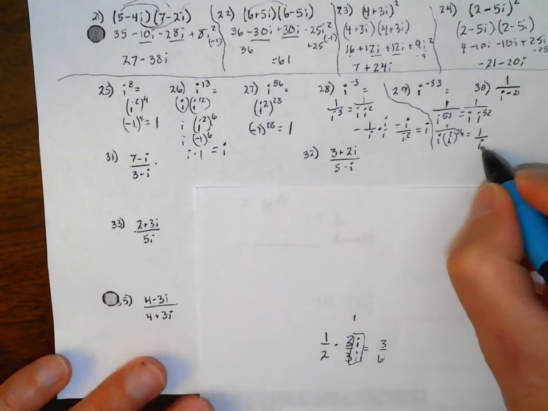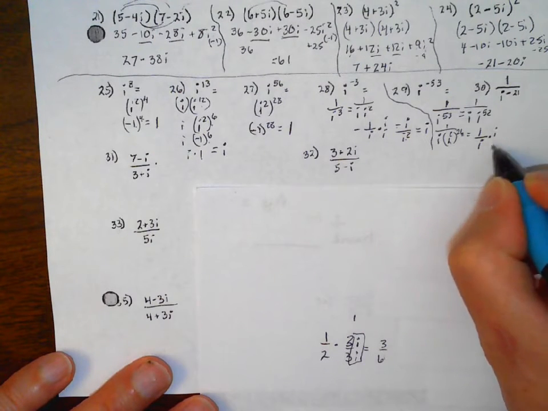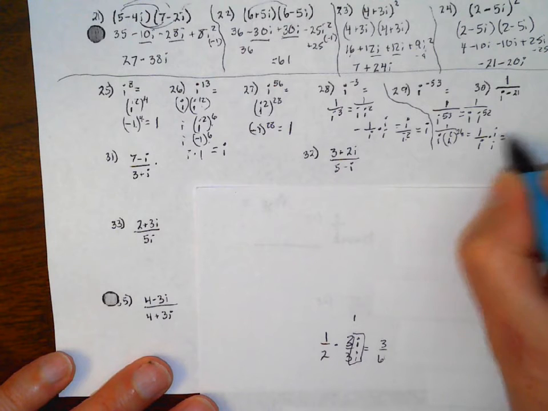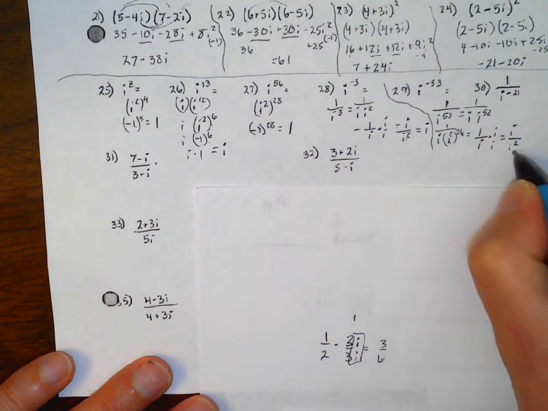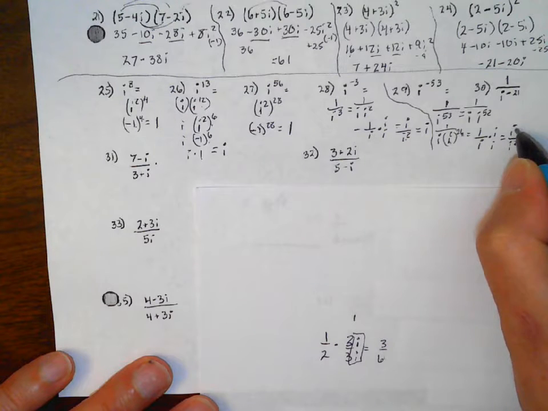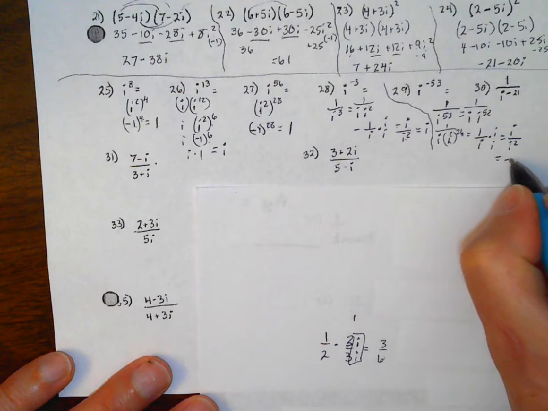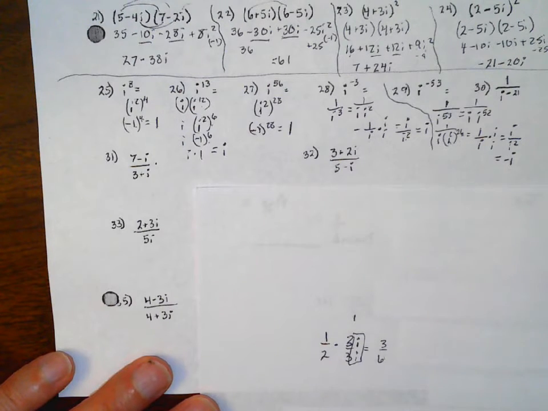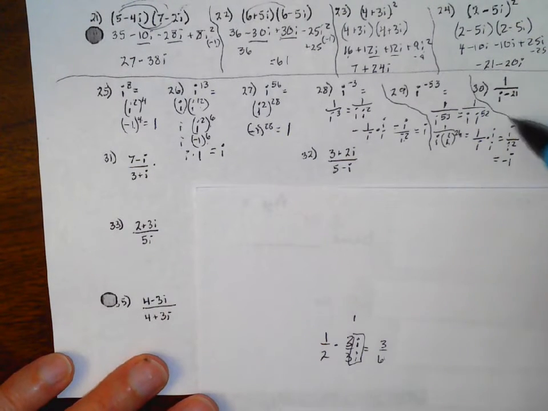Now, I don't like the i in the denominator, so I'm going to multiply both the top and the bottom by i. So I get i over i squared. And i squared is negative 1. So i over negative 1 makes negative i. If you need to rewatch that, go back and rewatch it a couple times and make sure you get it. Next one here.